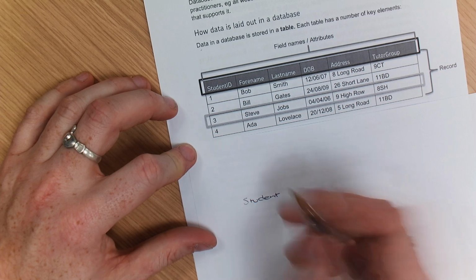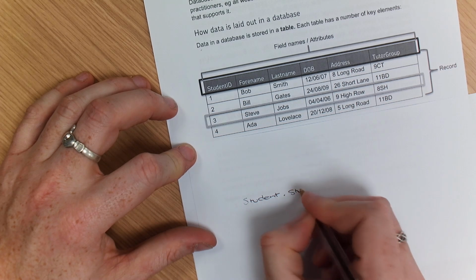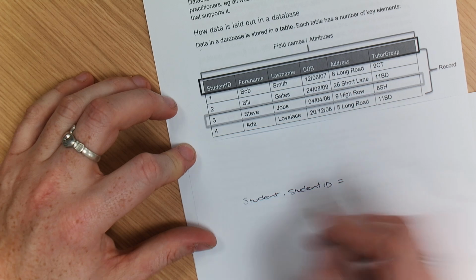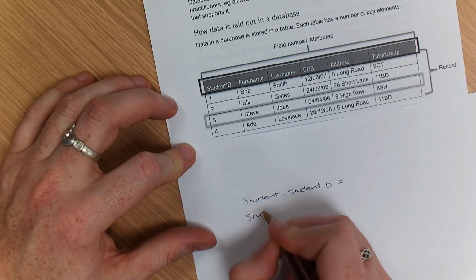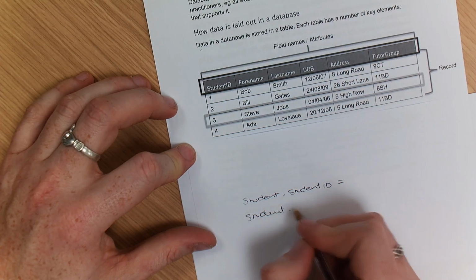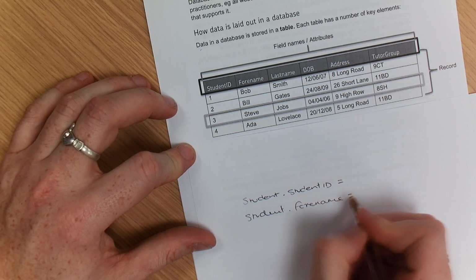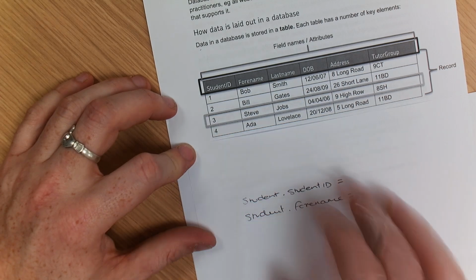You might say student ID equals, student dot forename equals. Do you see what I'm getting at? So they're your fields.